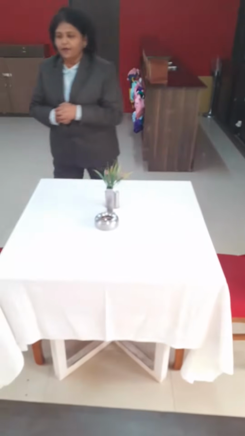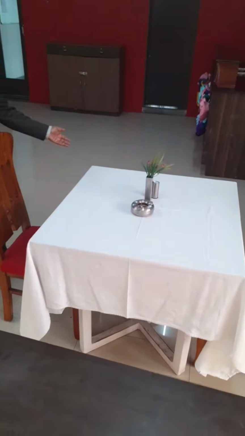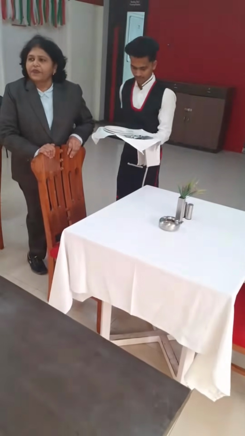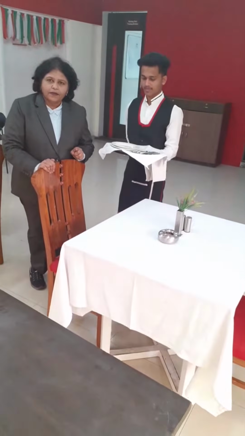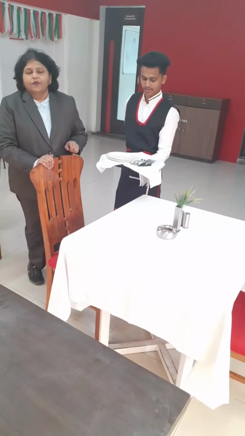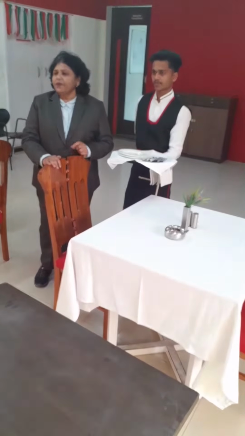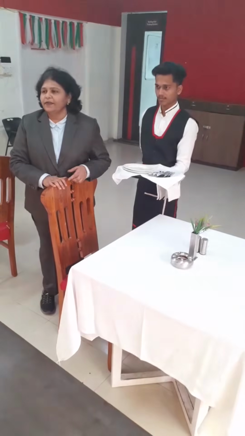Next, when you have to set the cover, the best way is to stand behind the cover, so you will have a good judgment for placing the cover in the right way. In a la carte cover, we basically lay a side plate, side knife or B&B plate, B&B knife, fish knife and fish fork. You must be wondering why only fish knife and fish fork, and not any other cutlery.